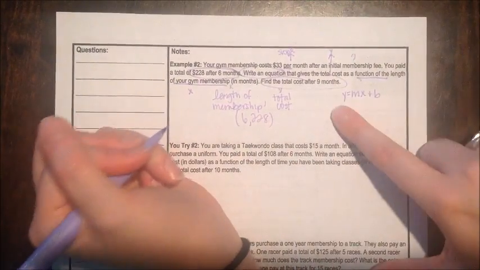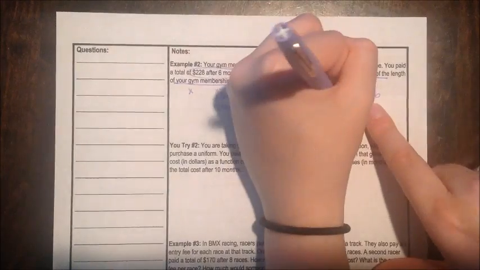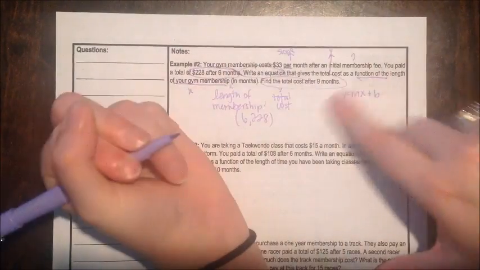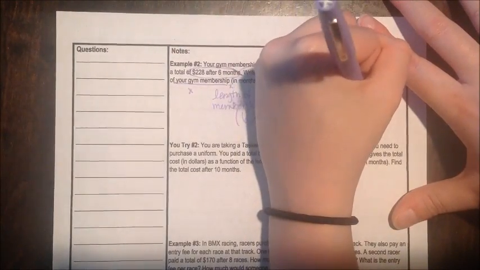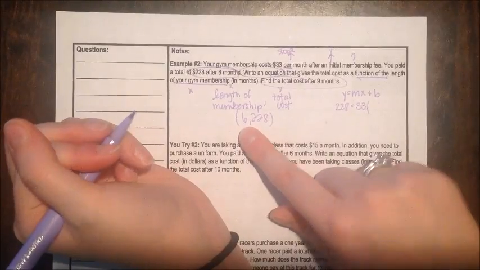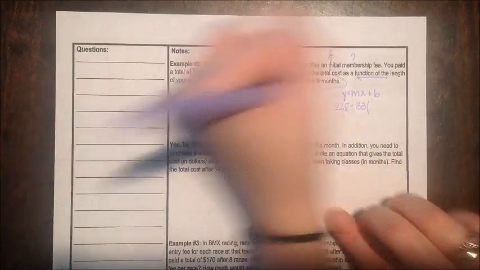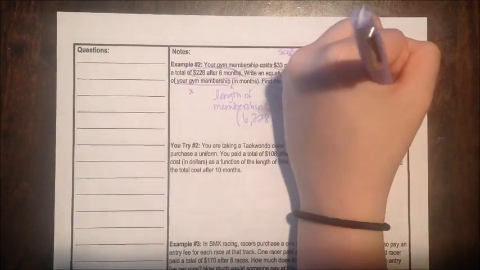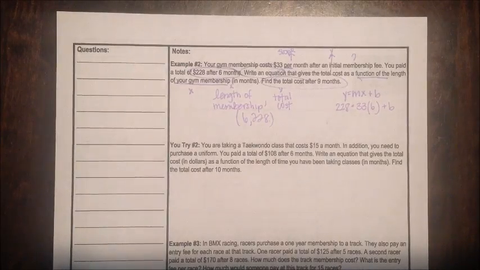So my total cost, my y, was $228. I know that it costs $33 a month, and this 228 was for 6 months. So now I need to figure out what the initial membership fee was. Okay.